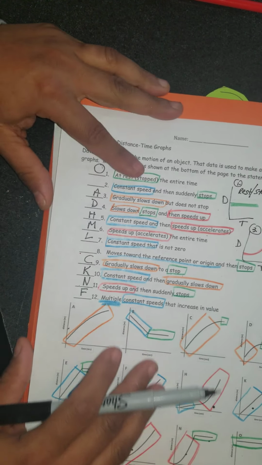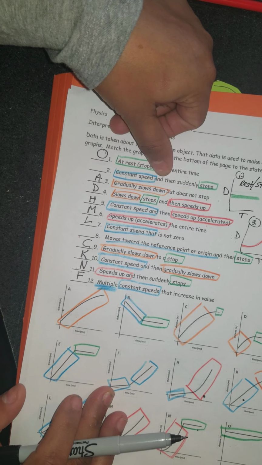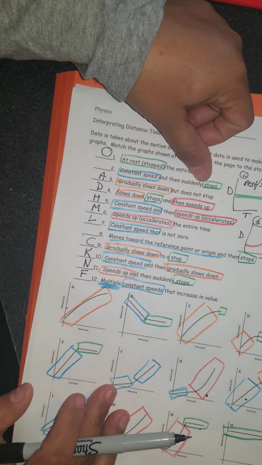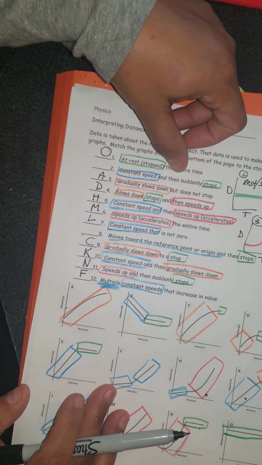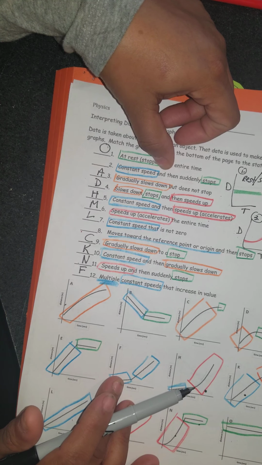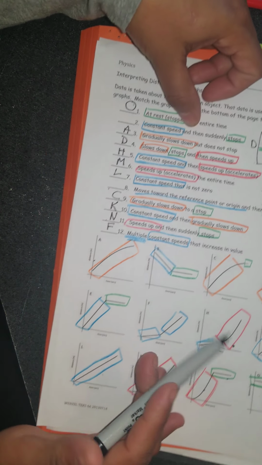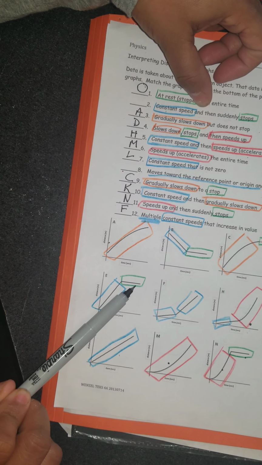Okay? So let's go ahead and look at this again. Constant speed then suddenly stops. Does it say it's going away from the origin or back to the origin? It doesn't tell you. So what can I assume? That it's moving how? Away from the origin. Let's look at this blue and this blue. This one is moving away from the origin.